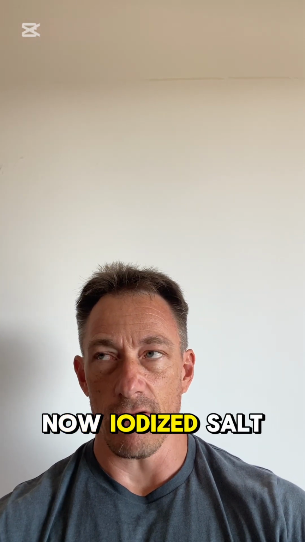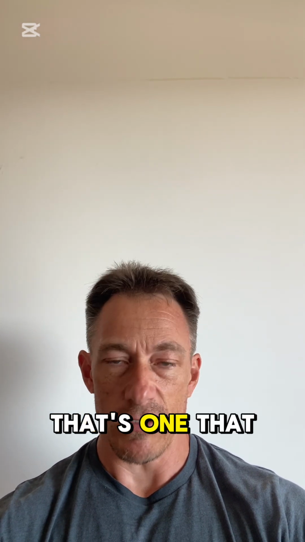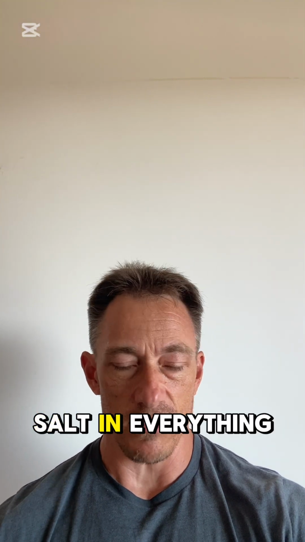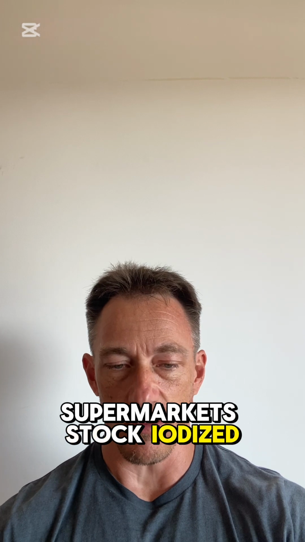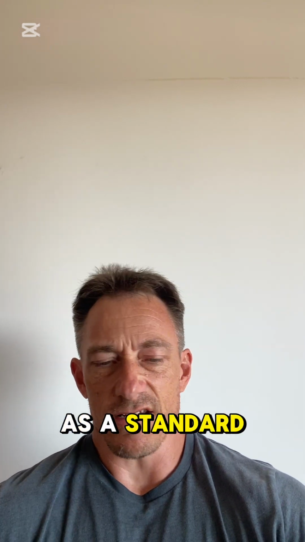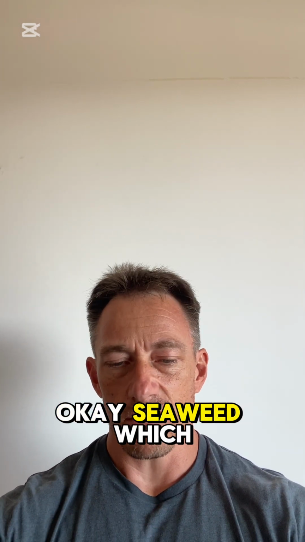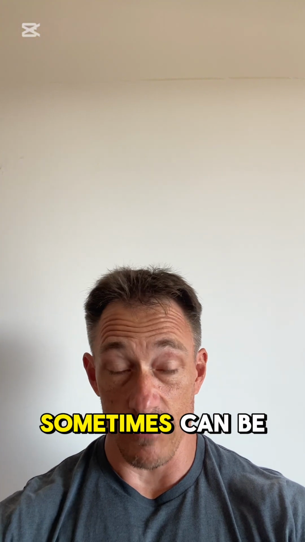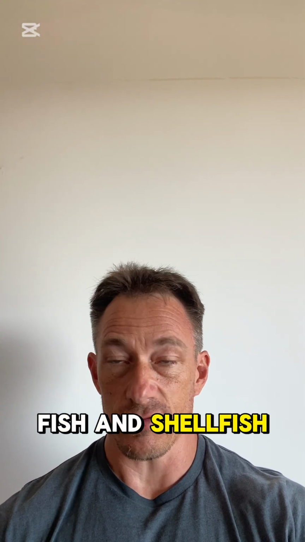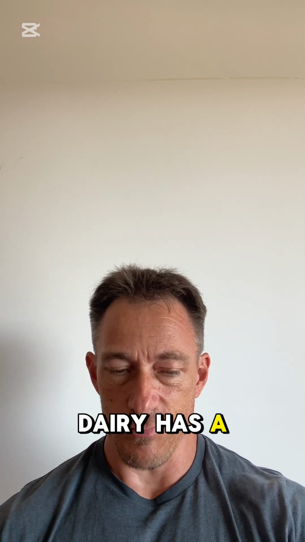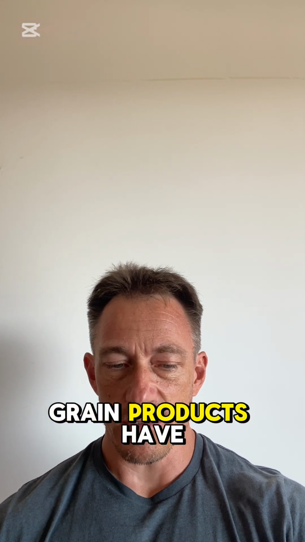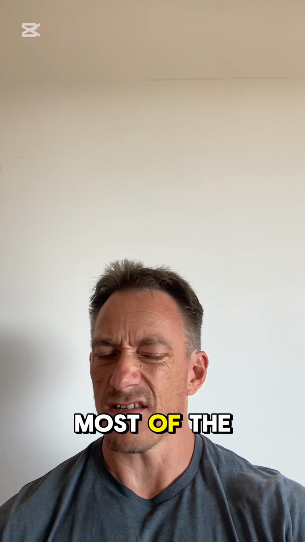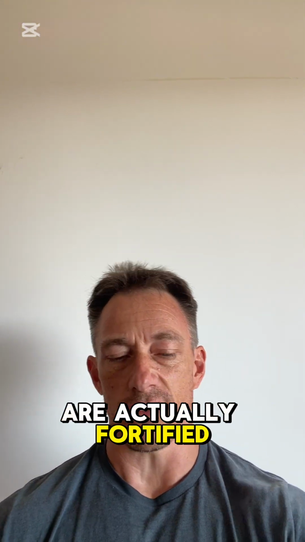Sources of iodine. Now, iodized salt, okay, that's one that I definitely use. I put iodized salt on everything, and where I live, supermarkets stock iodized salt pretty much as a standard salt. Seaweed, which is very rich, sometimes can be too much. Fish and shellfish have a lot of it. Dairy has a bit. Eggs also have iodine in it. Grain products have some iodine. Most of the time, grain products are actually fortified.